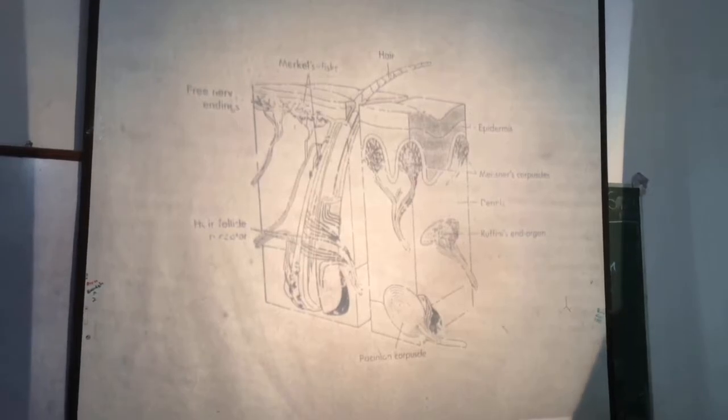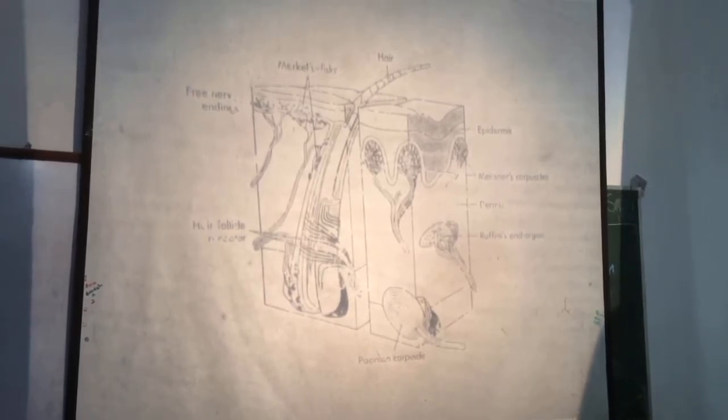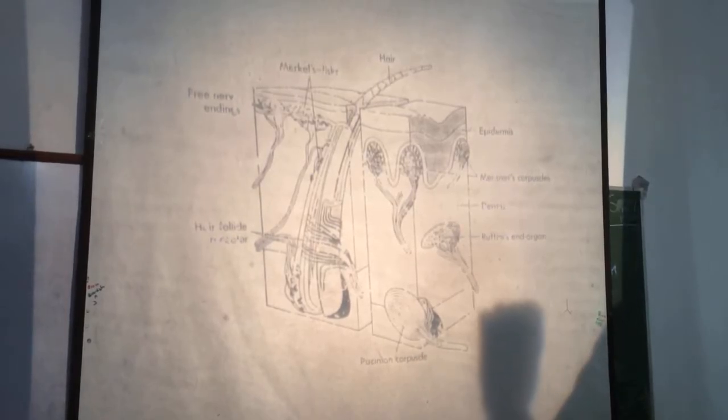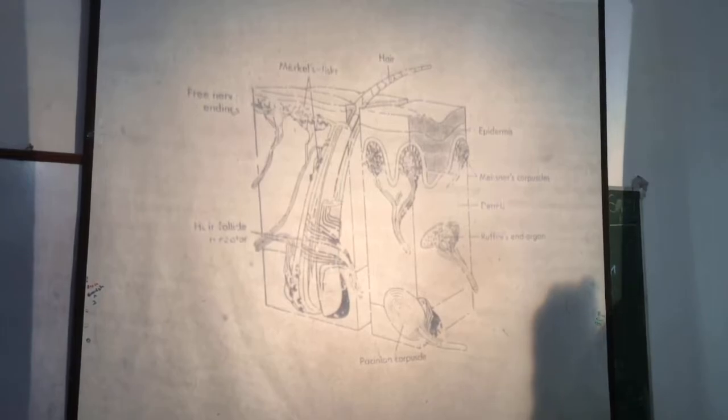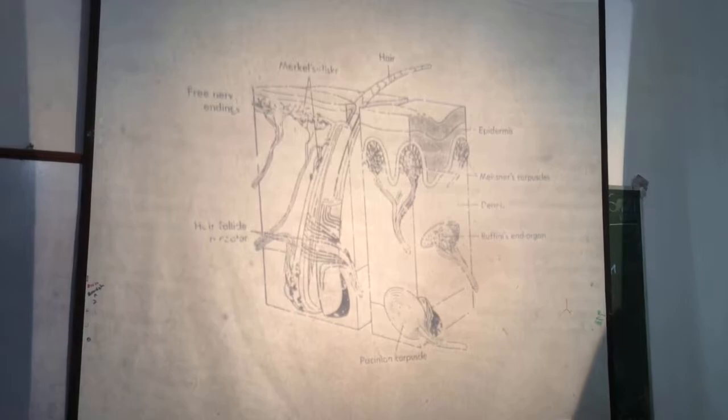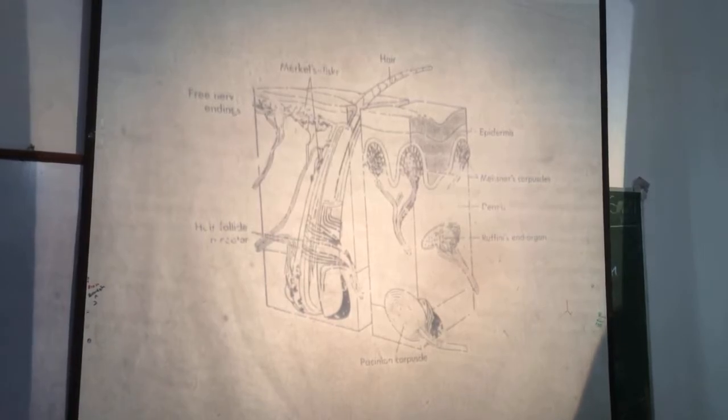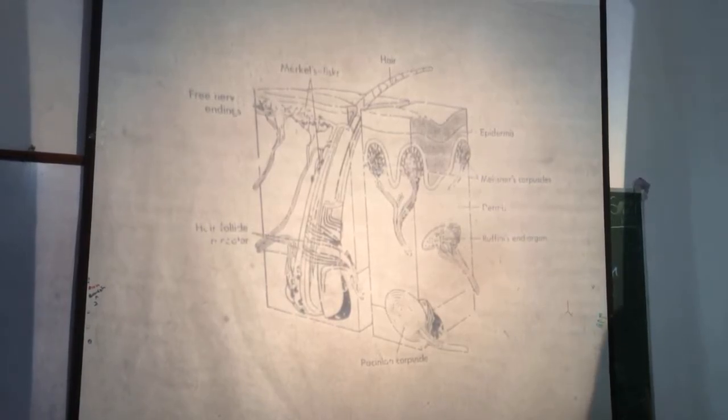The other type is proprioceptors. Proprioceptors respond to position and movement. Say I am standing.